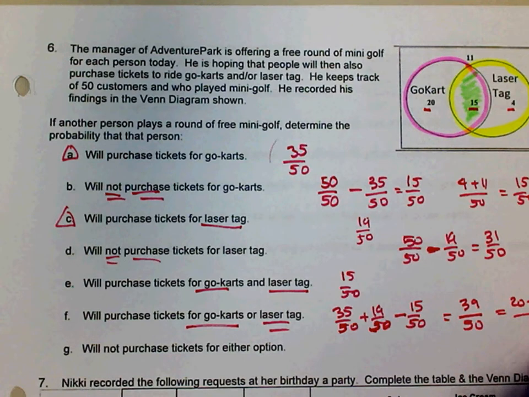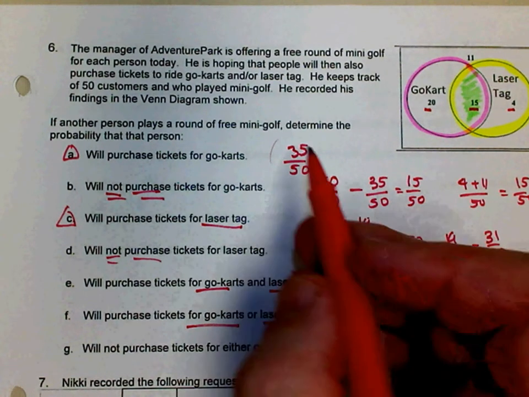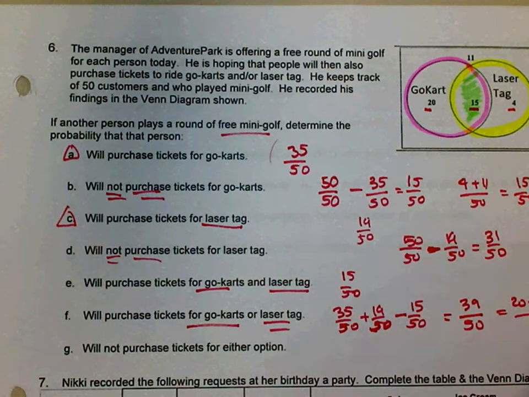And then finally, what's the probability that the person will not purchase any tickets, but just go in and get the free mini golf or miniature golf? That's the 11 out of 50.